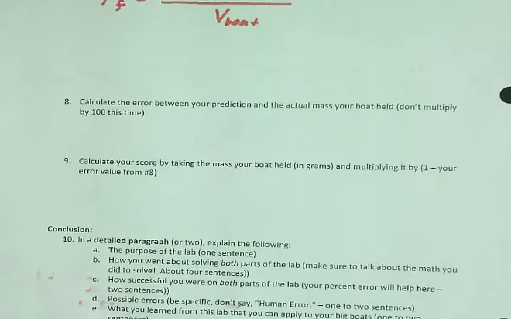Anyone else still need a lot of volume? We gotta make a boat. Once you're done with your boat, do the math. If you need help with the math, let me know. Once you've done the math, you can come back and test your boat.